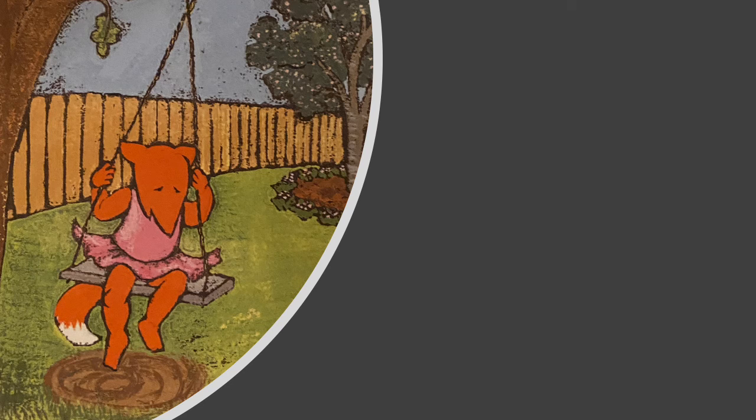The picture can also give us clues about a character's feelings. Look at Ivy with her head down. She is missing Princess Mimi. Listen.